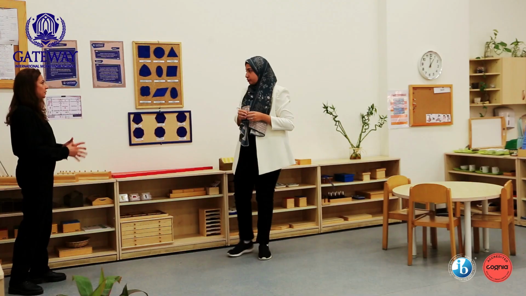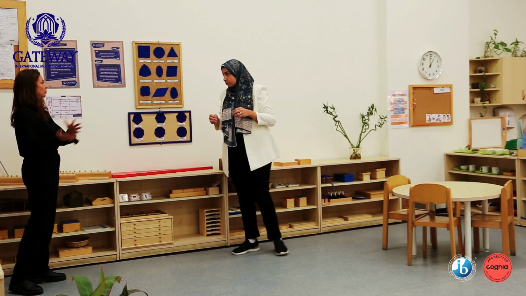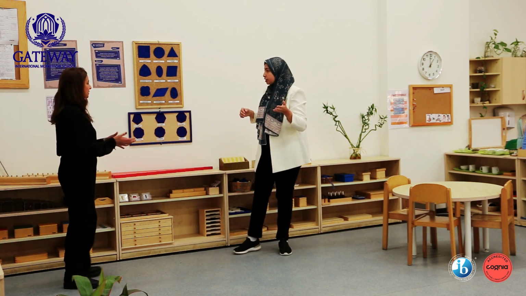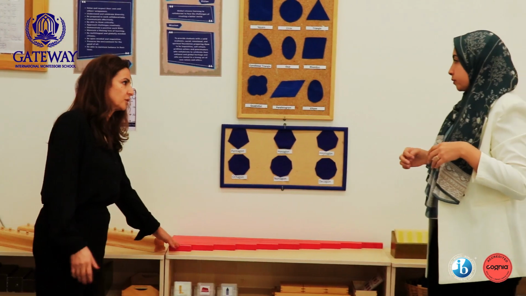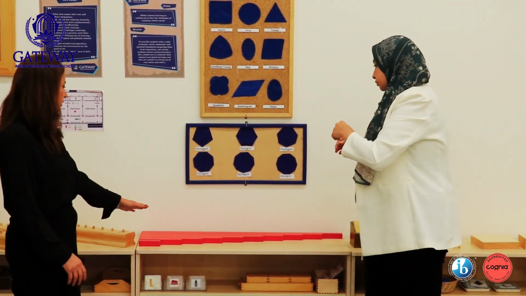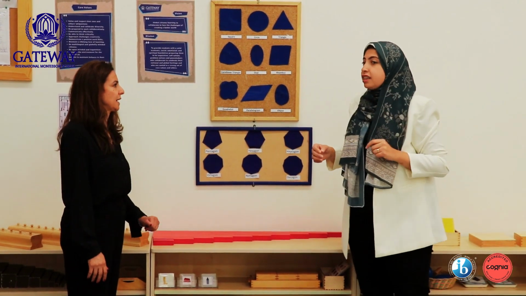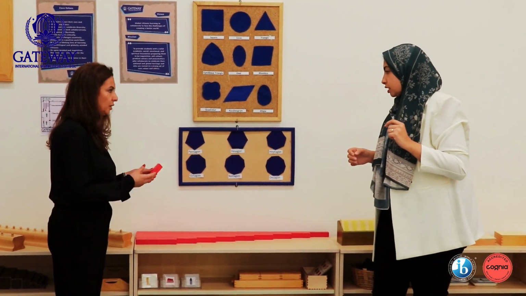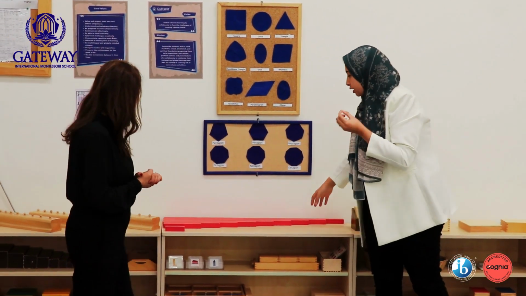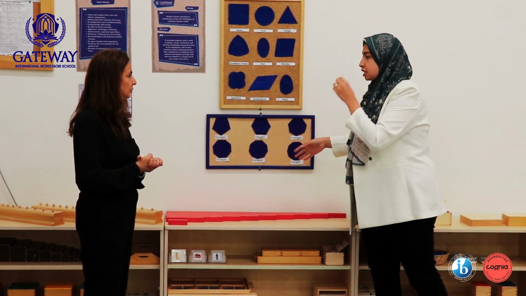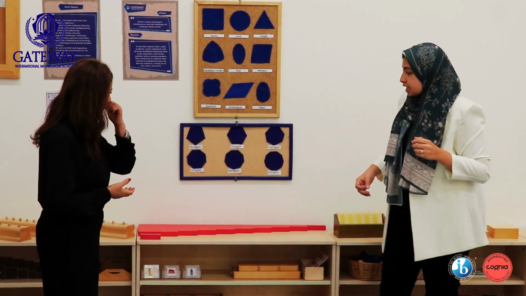Yes, it's all about shapes and colors, and this relates somehow to math. Yes, it's preparation for early geometry. Geometry and math, like the red rods, right? Yes, the red rods prepare them for the number rods we're going to see in the math area. In sensorial, you see red rods, and they put them from smallest to longest. Yes. And then in the math area, you're going to see the number rods, which are related to numbers from 1 to 10. Yes. So the quantity here is from 1 to 10, which is preparation for the concept of math. Exactly. Yes, exactly.